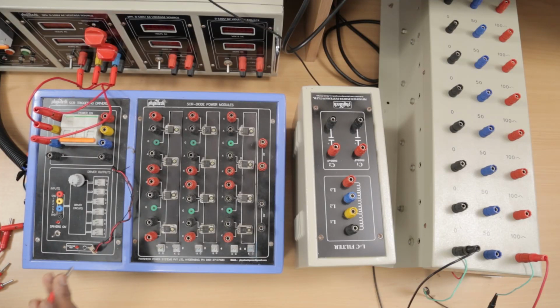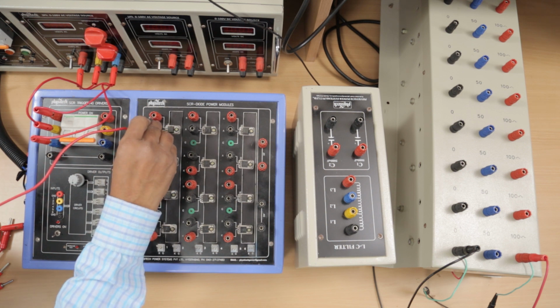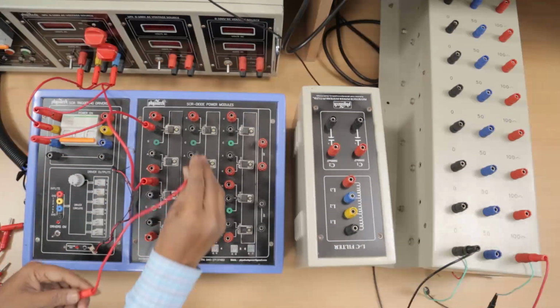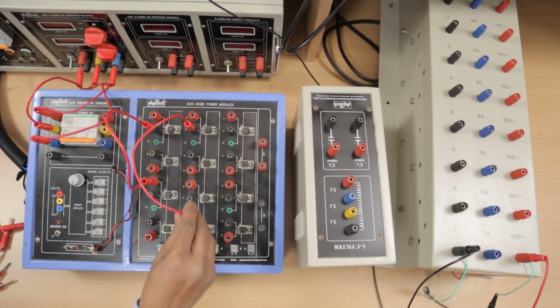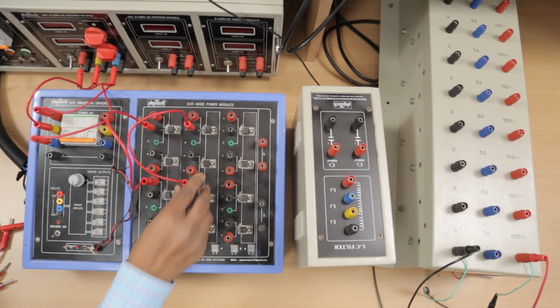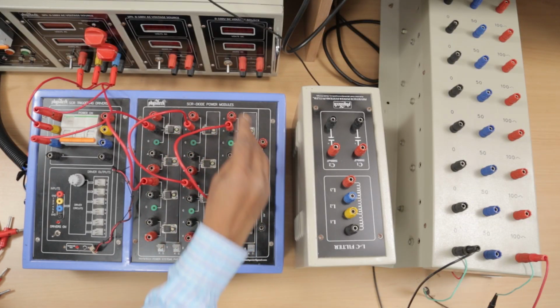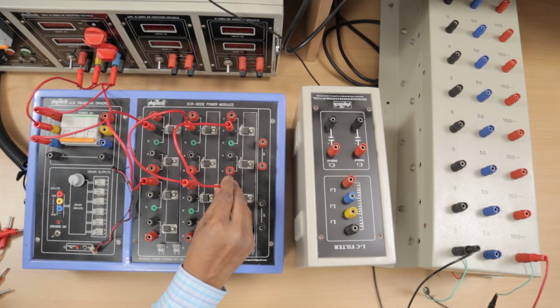Now thyristor 1 anode to thyristor 4 cathode, thyristor 3 anode to thyristor 6 cathode, thyristor 5 anode to thyristor 2 cathode.